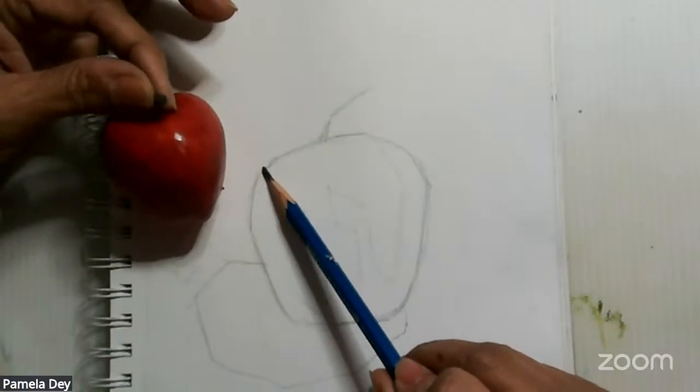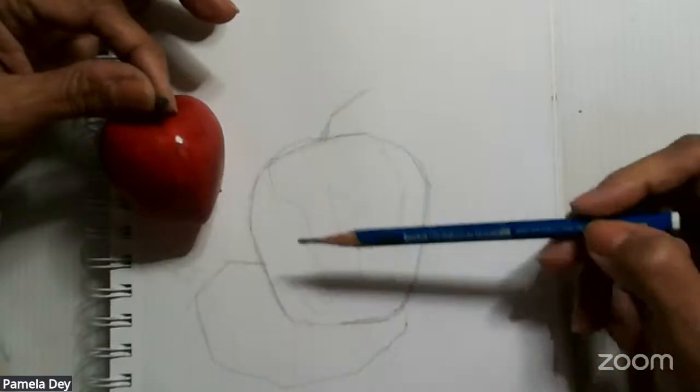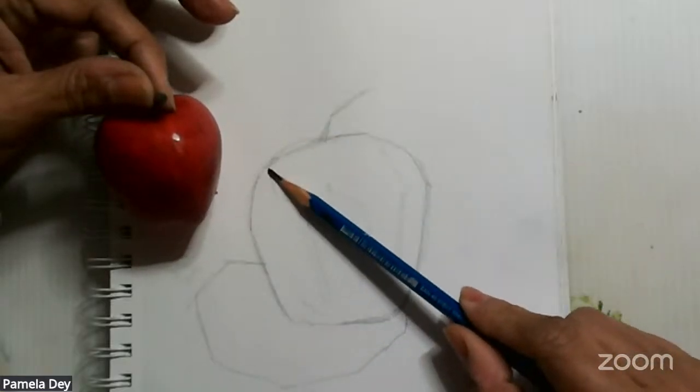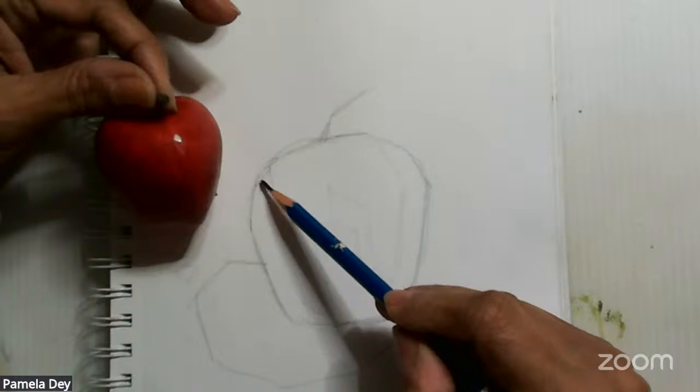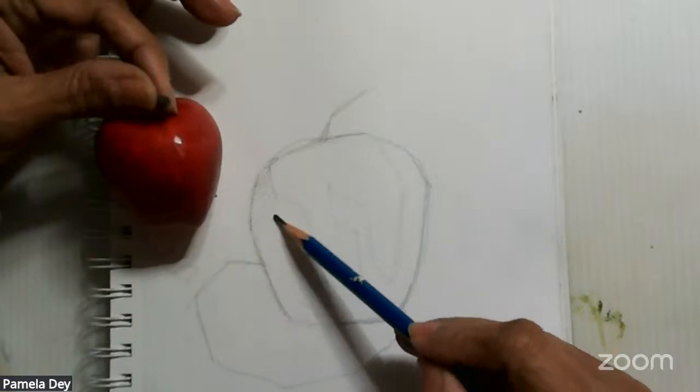Once I do that, I will just hatch it out, like just put a shade.